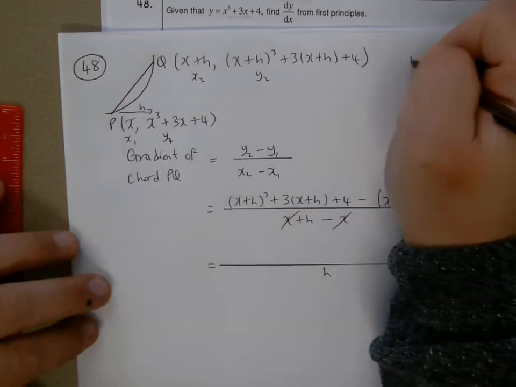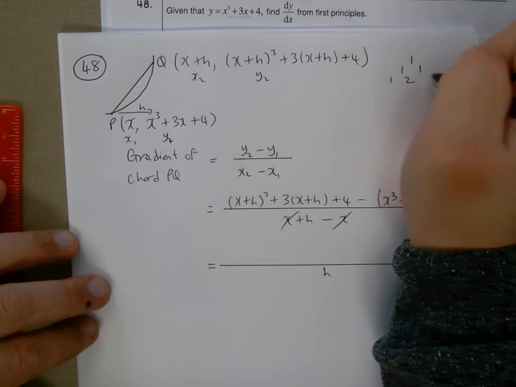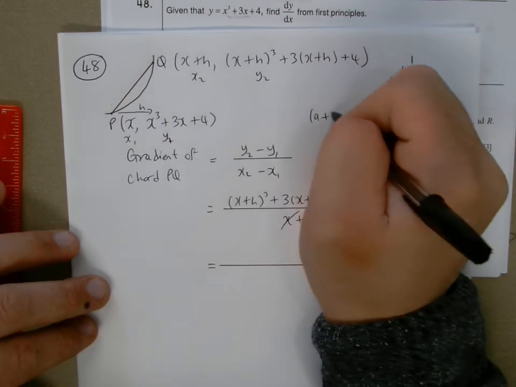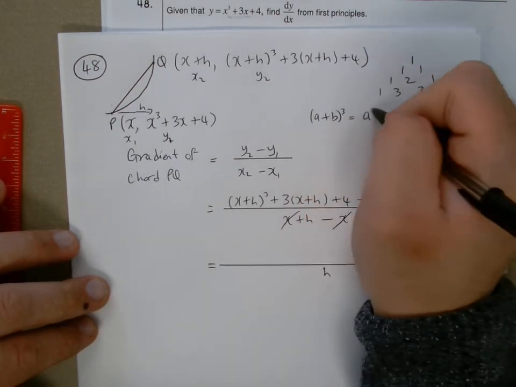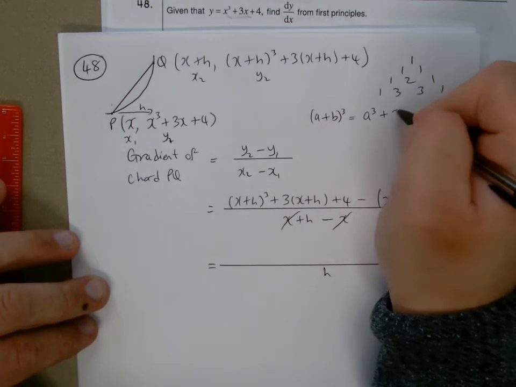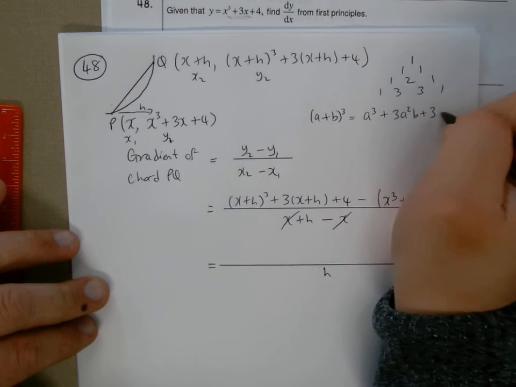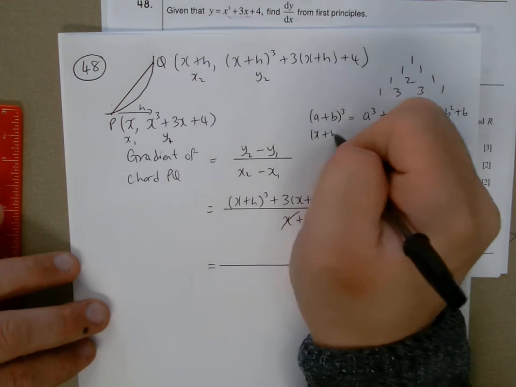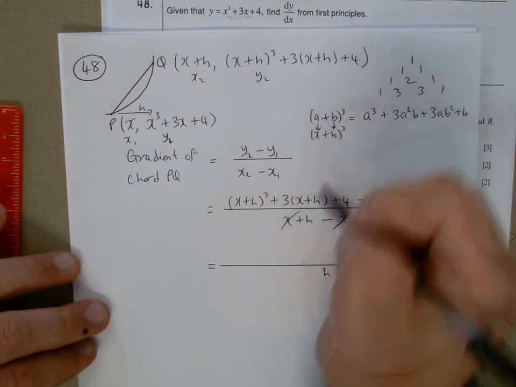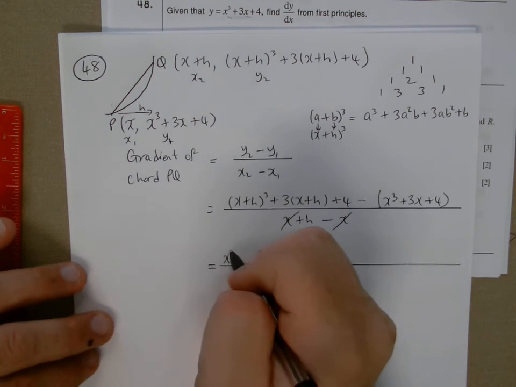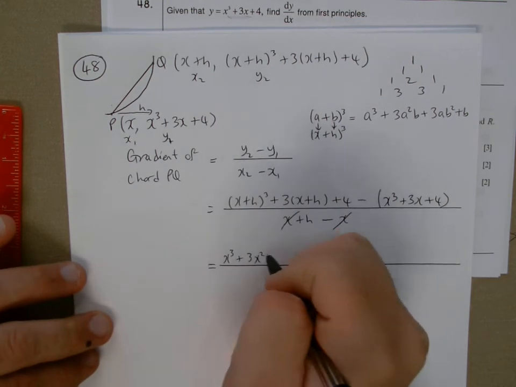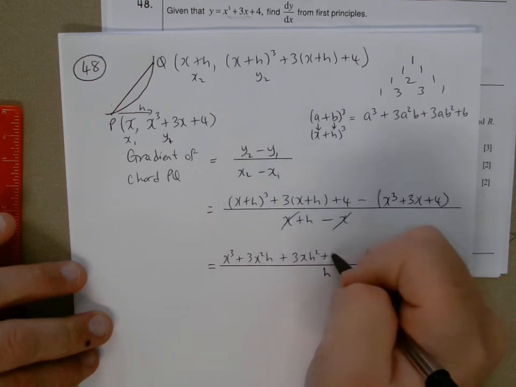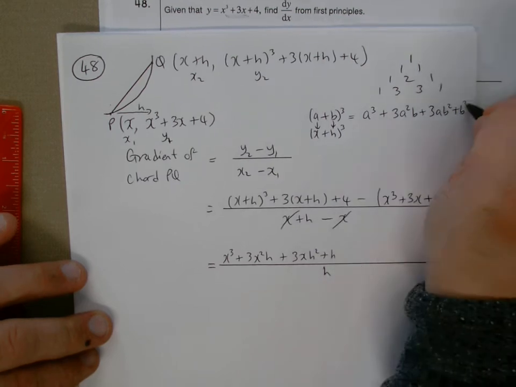You're better off using binomial expansion. So there's my Pascal's triangle there. Remember, (a plus b) all cubed will equal a cubed plus 3a squared b plus 3ab squared plus b cubed. Better off using that. So then you'll replace the a with x and the b with h. If we sub it in, we get x cubed plus 3x squared h plus 3x h squared plus h cubed. I missed that out there.